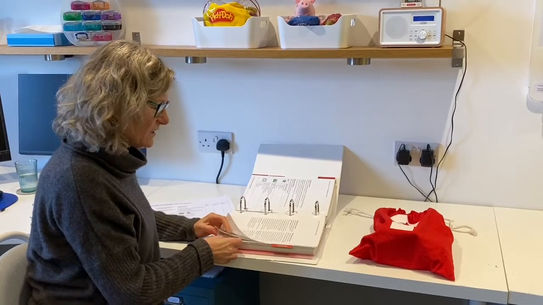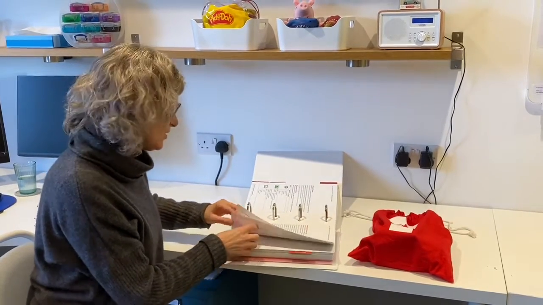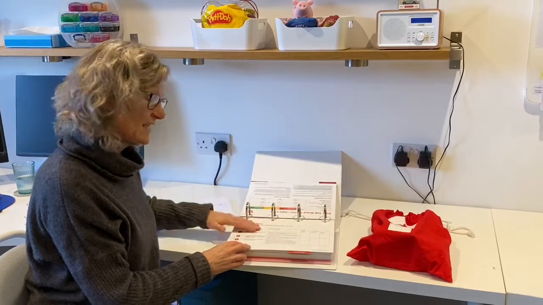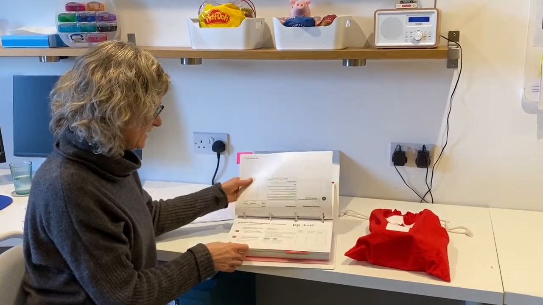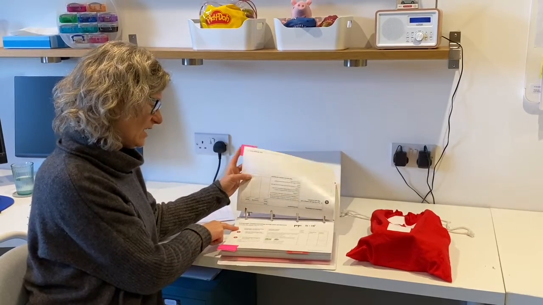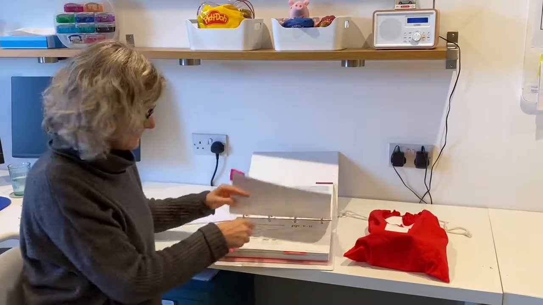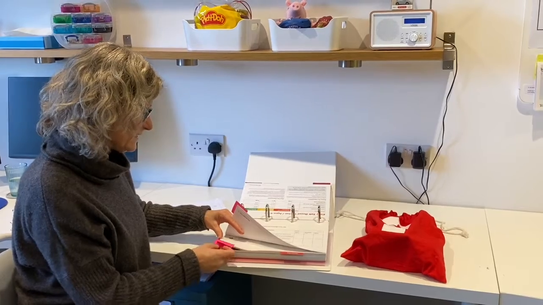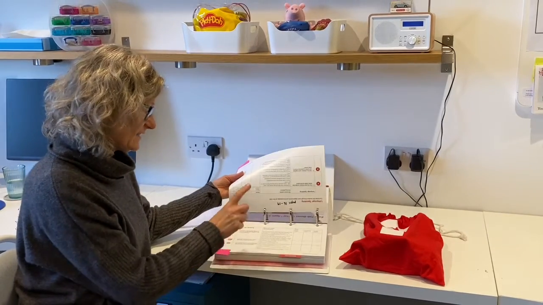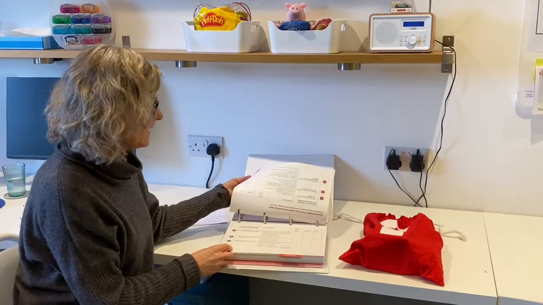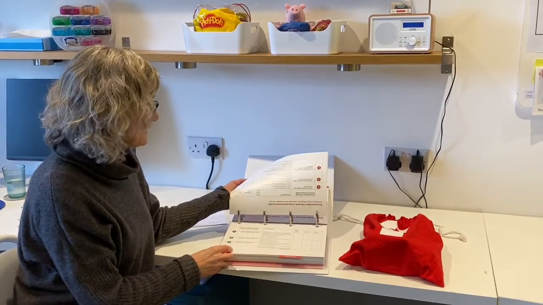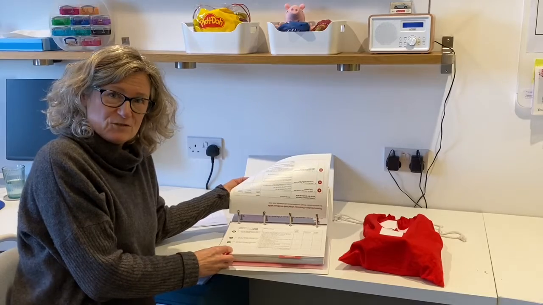the assessment comprises 4 parts. The first part is attention and listening. The second part is language, understanding words and sentences. Third part is also language, and it's speaking. And the final part is communication, personal, social and emotional skills.